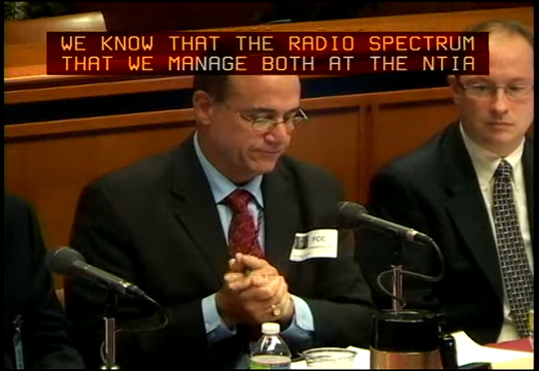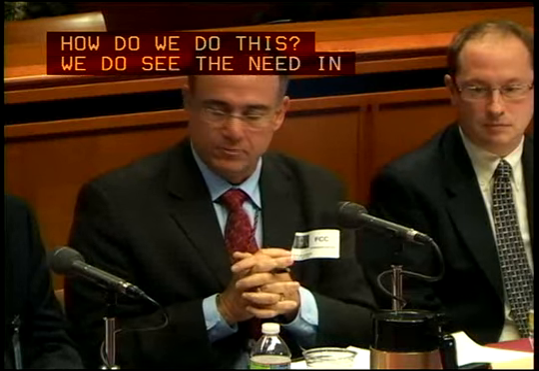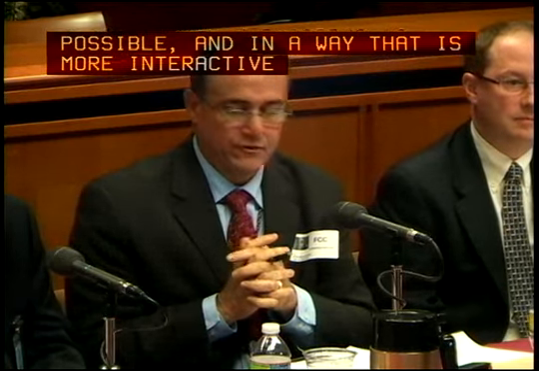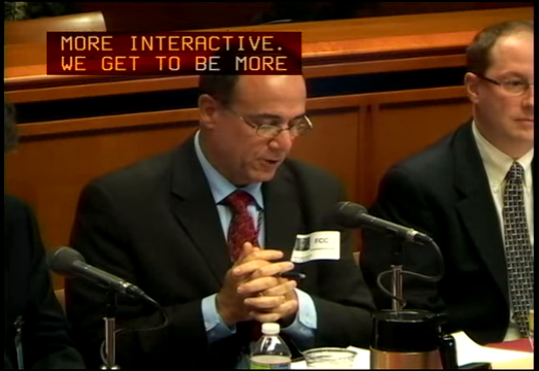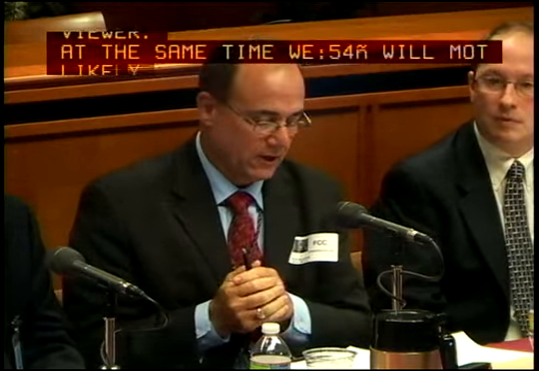We know that the radio spectrum, the resource we manage both at NTIA and at FCC, is vital to this expansion. So how do we see doing this? Well, we do see the need for making as much of our information available to the public as possible, and in a way that is more interactive, so it is more accessible and searchable and at the same time understandable to the viewer. We most likely will not publish our database, or as we call it, the government master file, just as the FCC has done with their database.